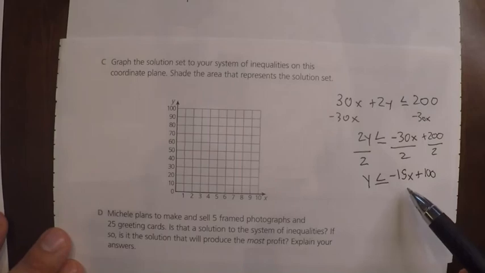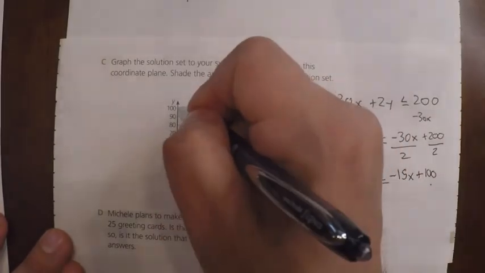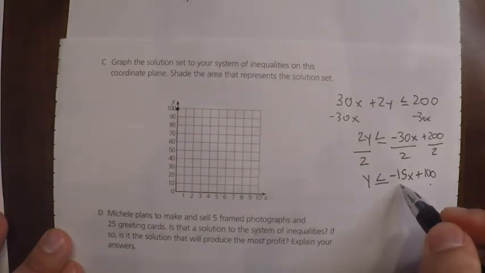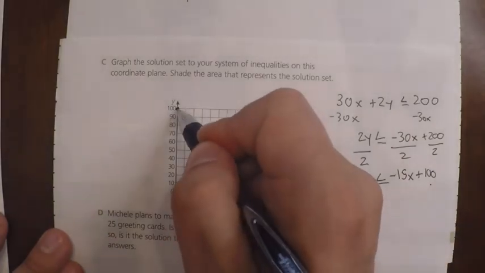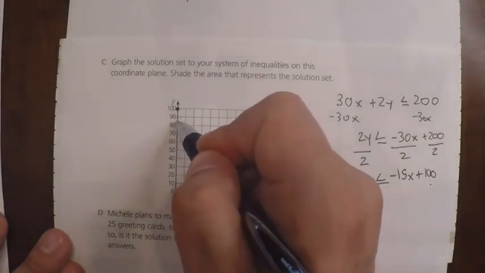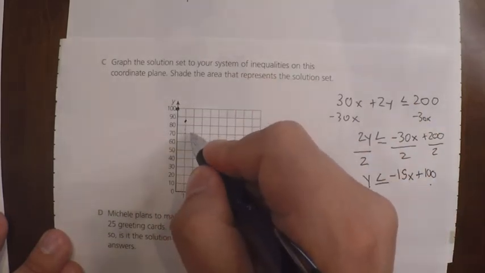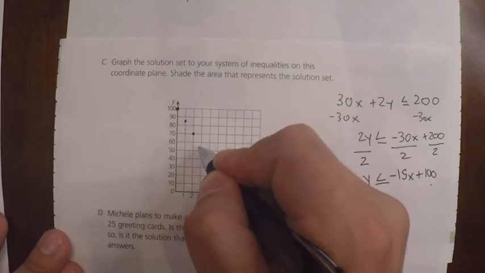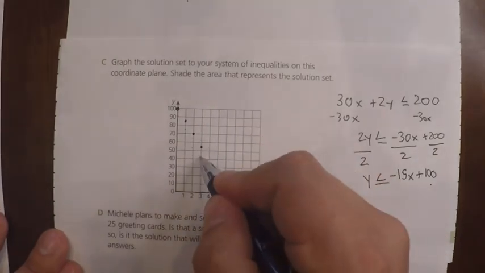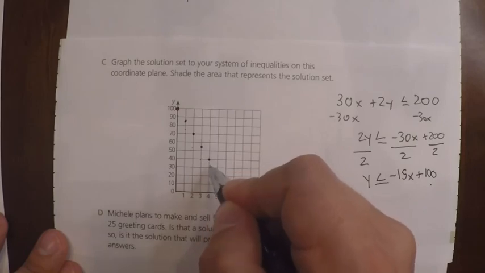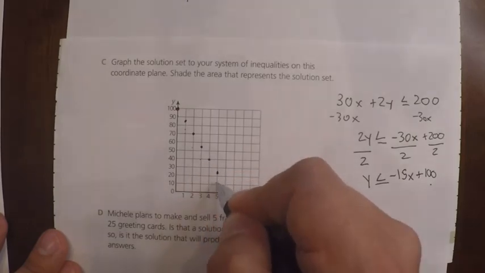So if we're to graph this one on here, we start at our y-intercept of 100, and then negative 15 means we go down 15 over 1. So we go down 10, 5 for 15 over 1, put a point. Down 15 over 1, down 15. So we're going down a box and a half each time, and then over 1. All right, then we can use our straight edge.